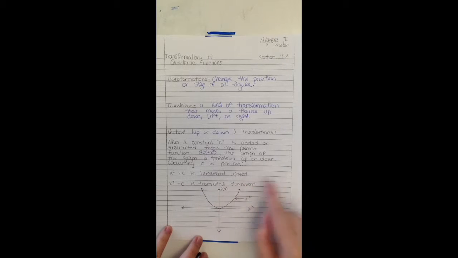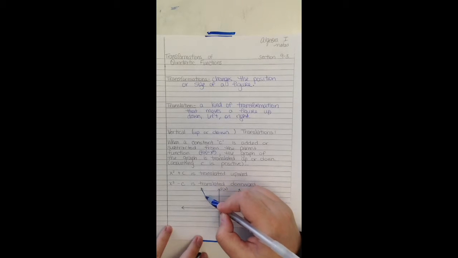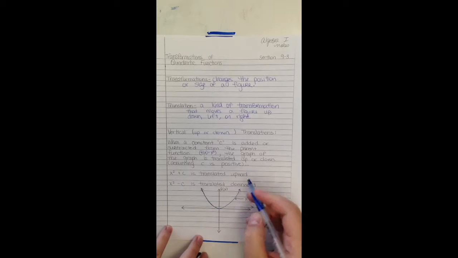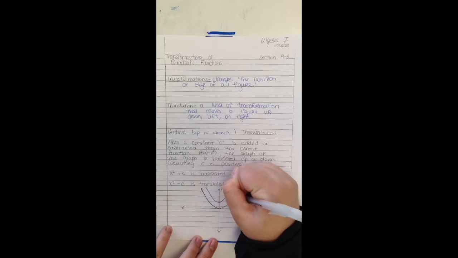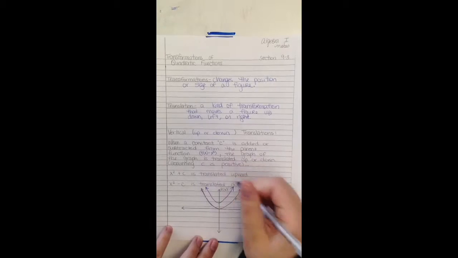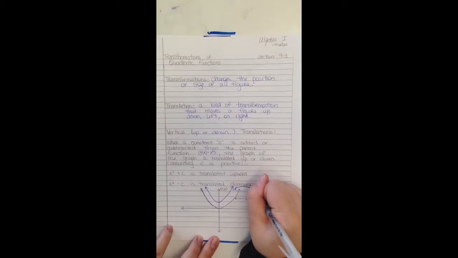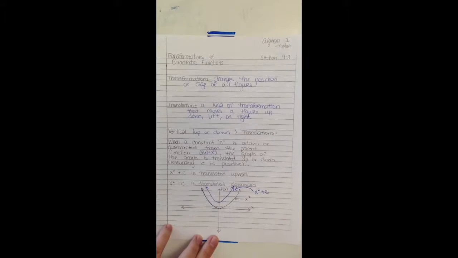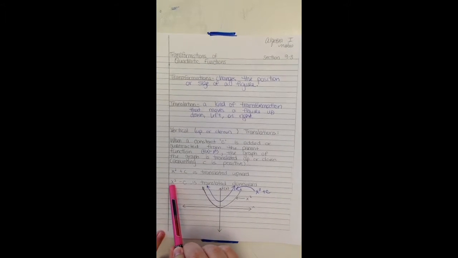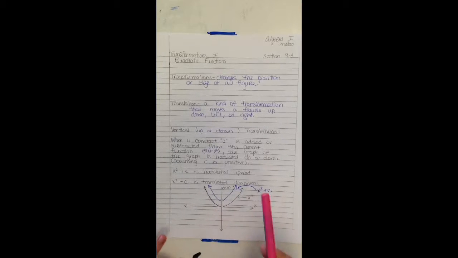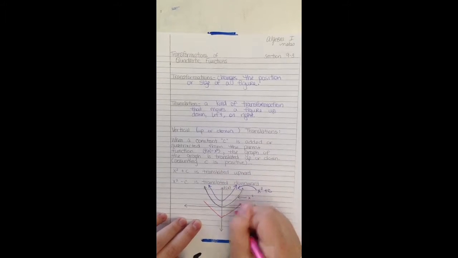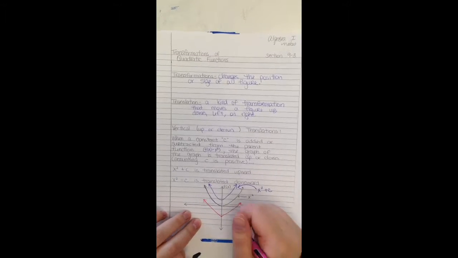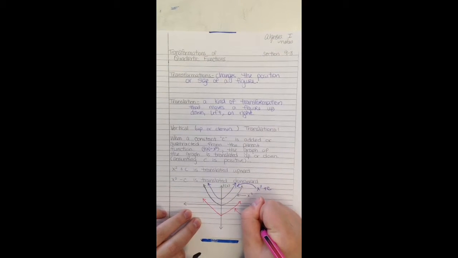So if this is my original function, the parent function goes through the origin. If I add c, it keeps the exact same shape, but it moves it up however far c is. So this function would be x squared plus c. Now I can also say x squared minus c, and all that does is move it downward. So same kind of thing, it keeps its size and shape. It just moves down on the vertical or y-axis. So this would be x squared minus c.